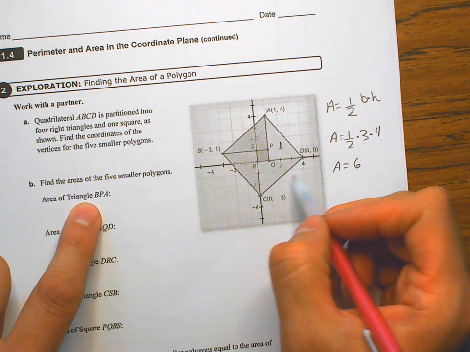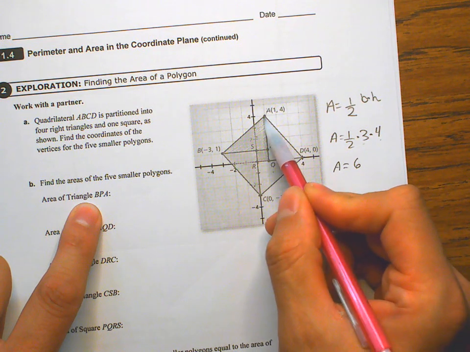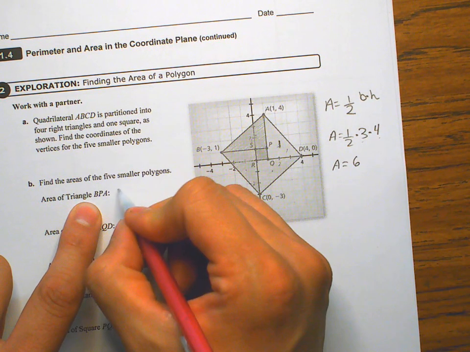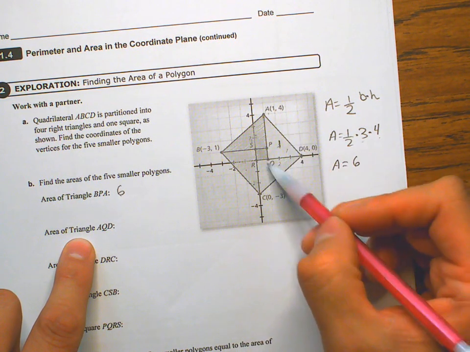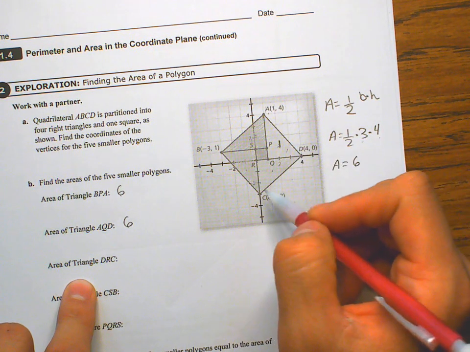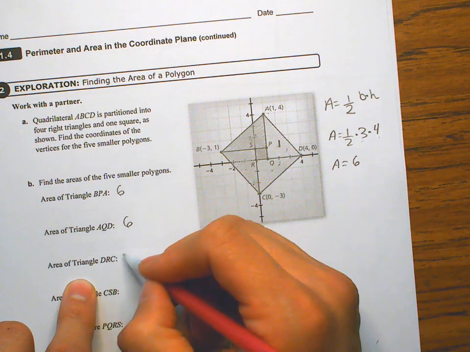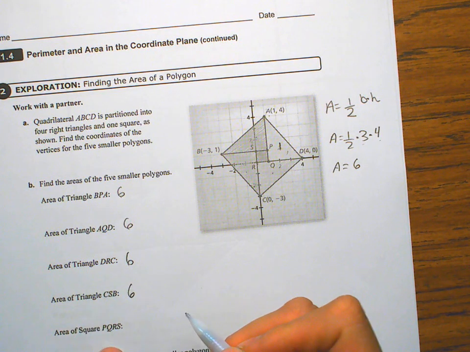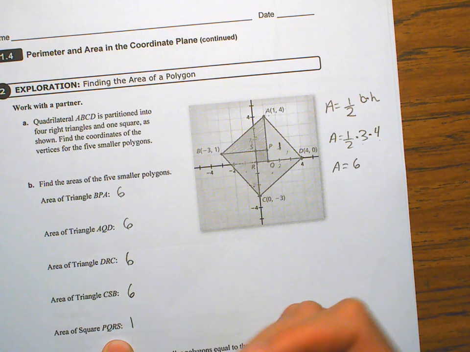So the area of BPA, that's this one, is the same as this one, and this one. So for this one, it's going to be 6. The area of AQD is also 6. The area of DRC, where's D? DRC is also 6. And CSB will also be 6. Now the only thing that's missing is this little square right here, and that area is going to be 1.